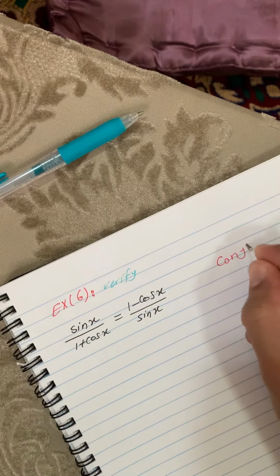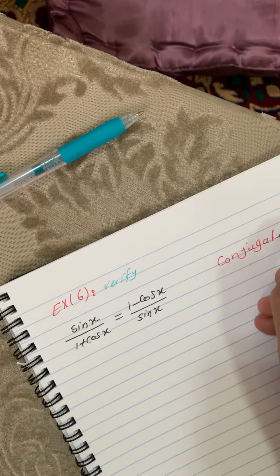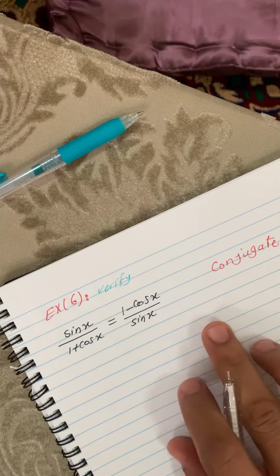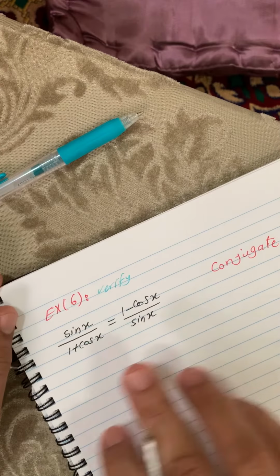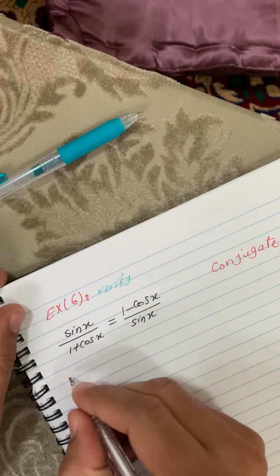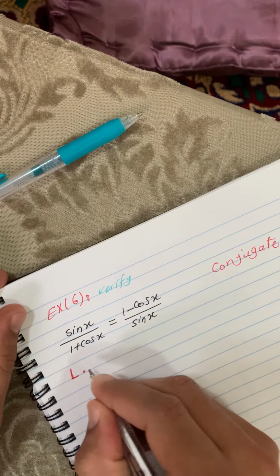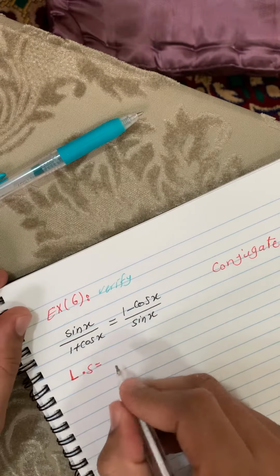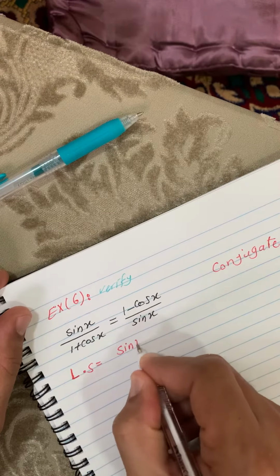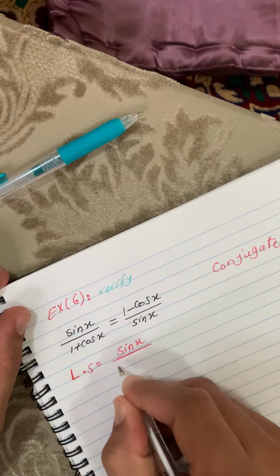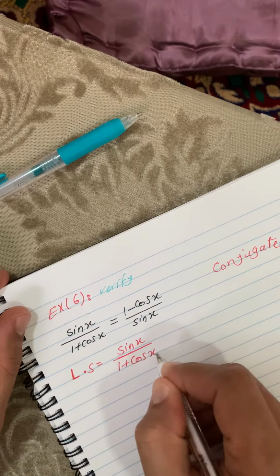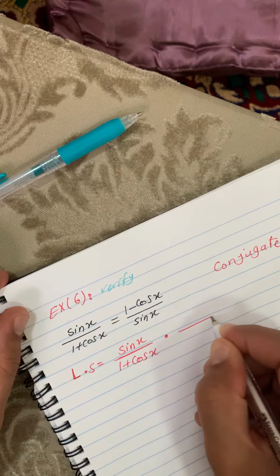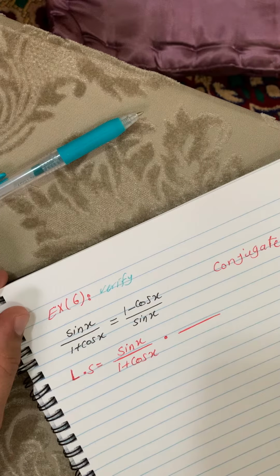If you can remember the conjugate, we are going to multiply by the conjugate. What's the conjugate? Now let's take the left side, which equals sine x over 1 plus cosine x, then multiply by the conjugate.